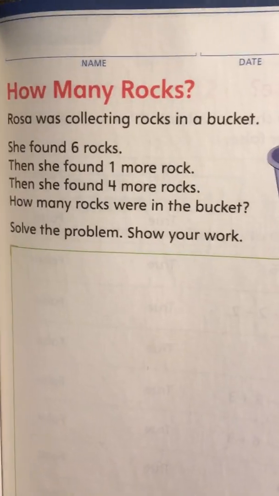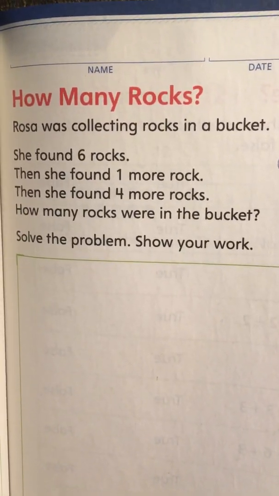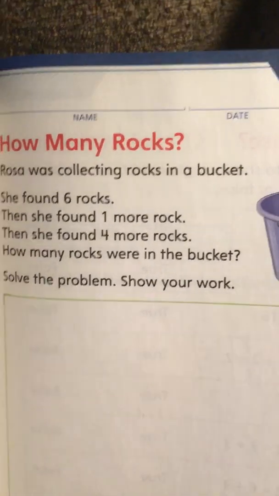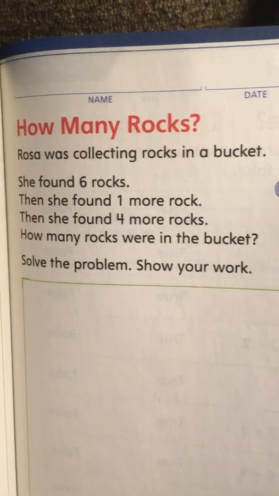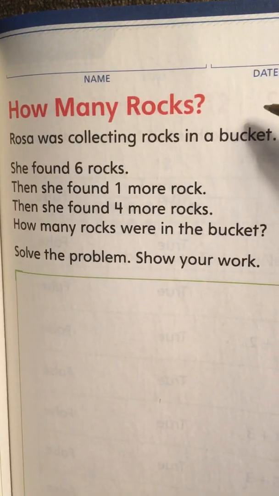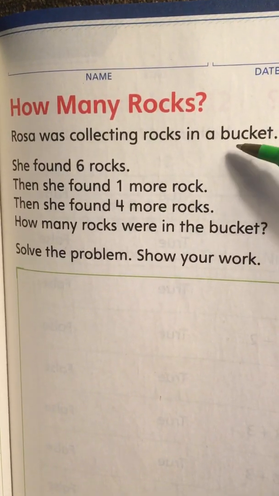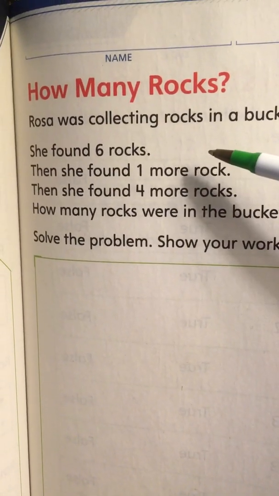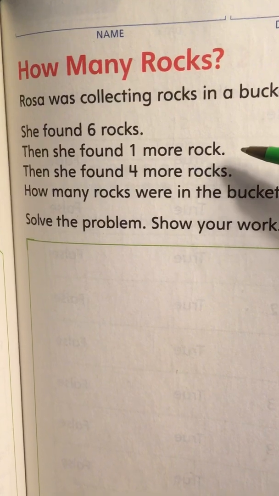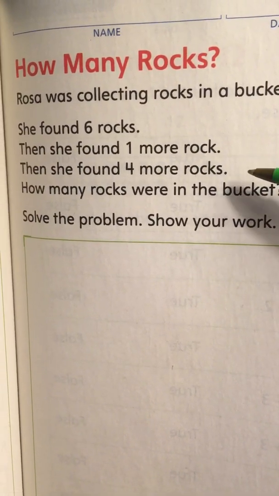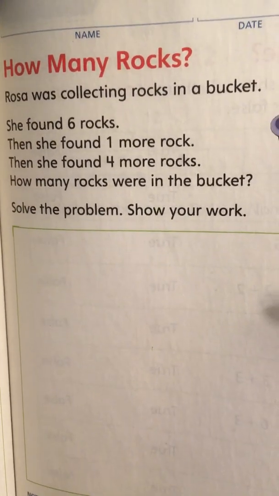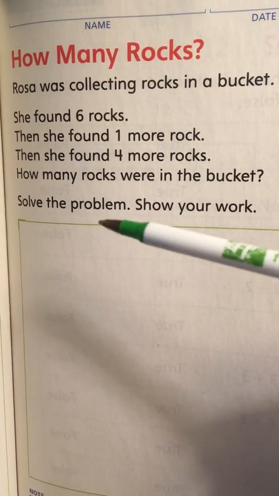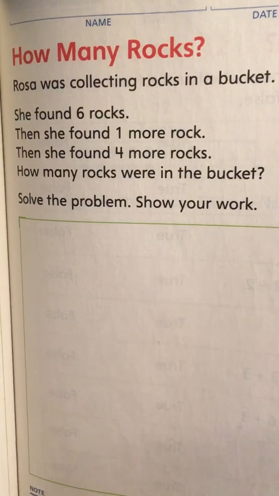Okay, so I'm going to read the problem to you first, and then the second time you'll read it with me. So just listen first. How many rocks? Rosa was collecting rocks in a bucket. She found 6 rocks. Then she found 1 more rock. Then she found 4 more rocks. How many rocks were in the bucket? And we're going to solve the problem and we're going to show your work.